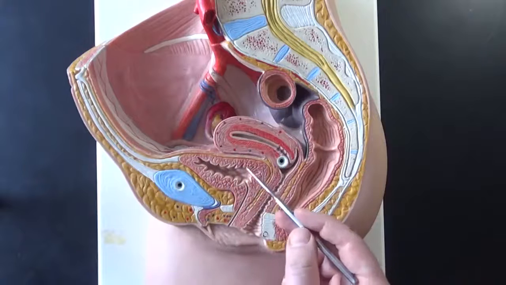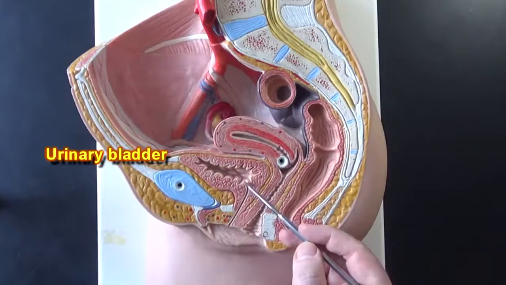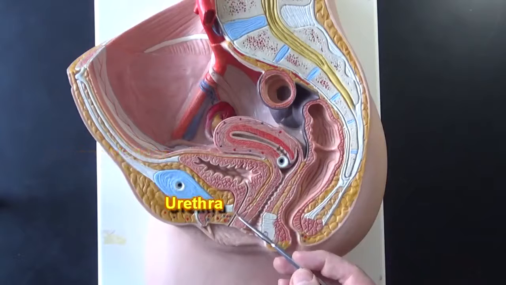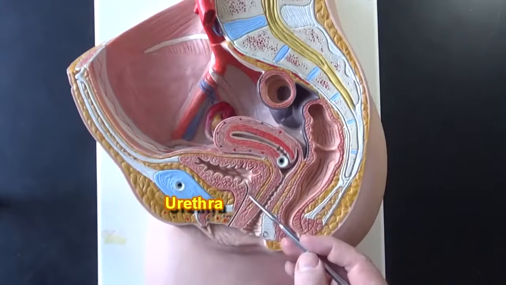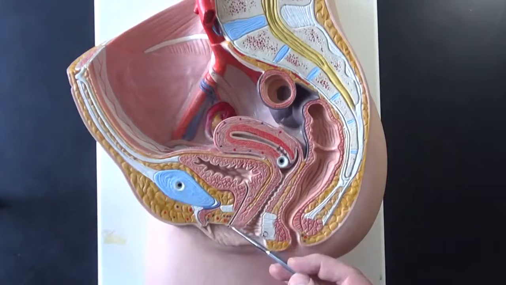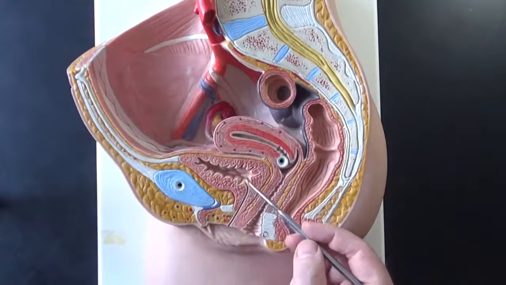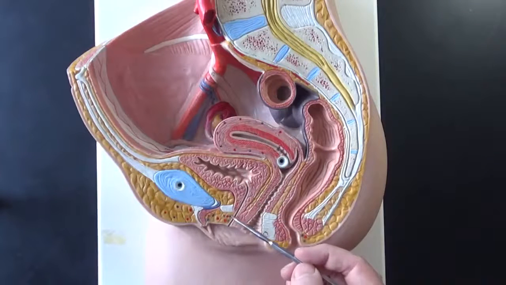This right here is the urinary bladder, and here we can see the urethra exiting the urinary bladder, bringing urine from the bladder outside the body. Notice the urethra in the female is short, which makes females more prone to urinary tract infections because the bacteria don't have far to travel.